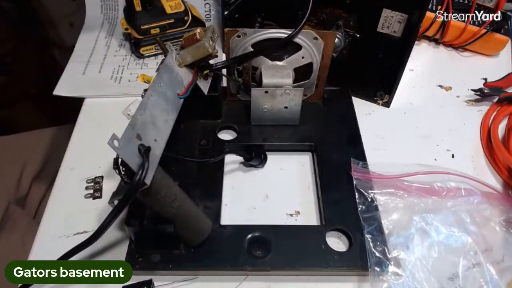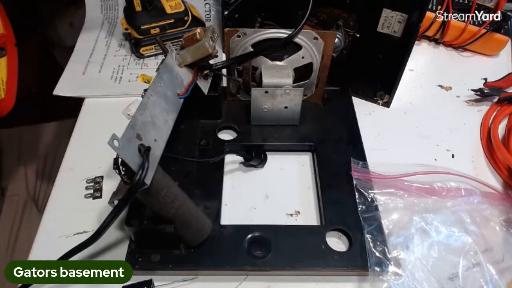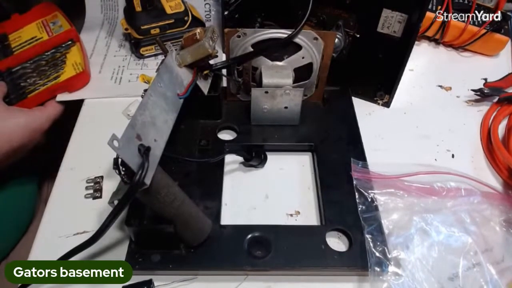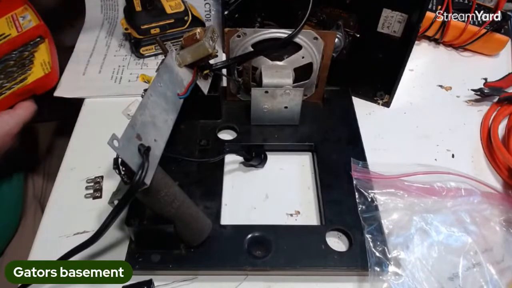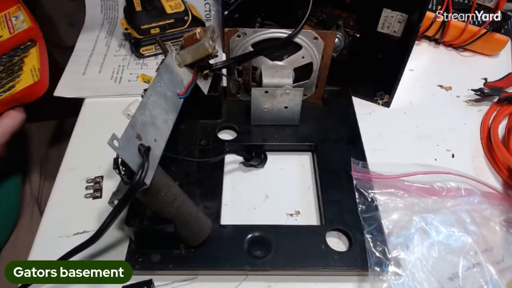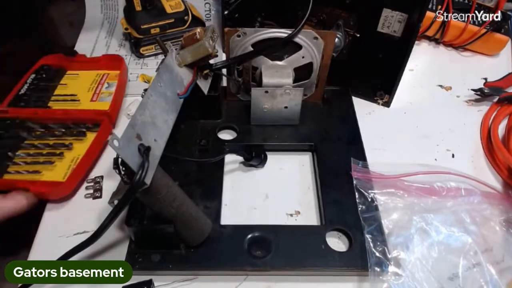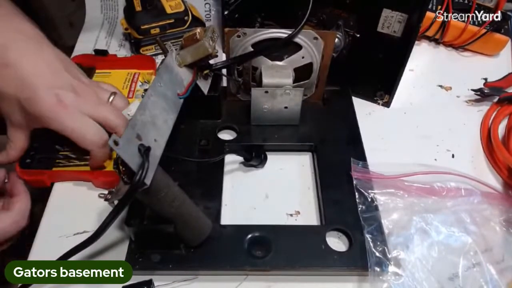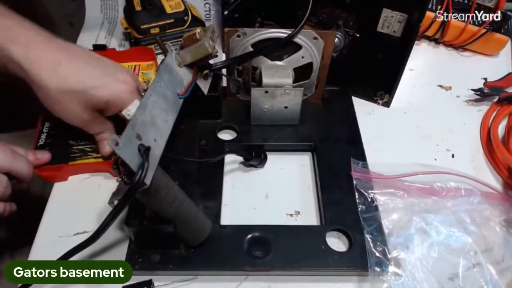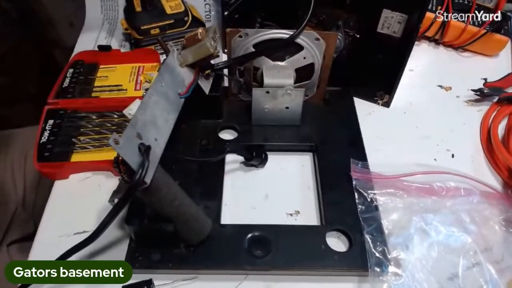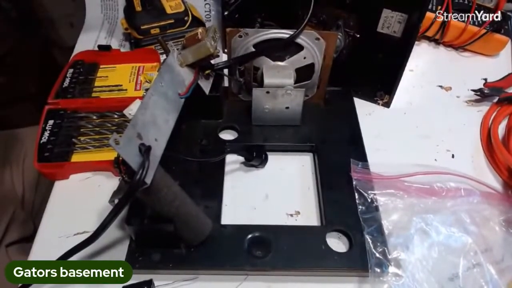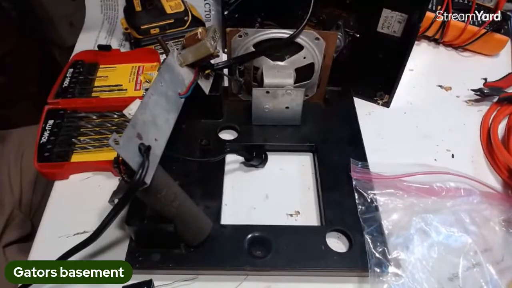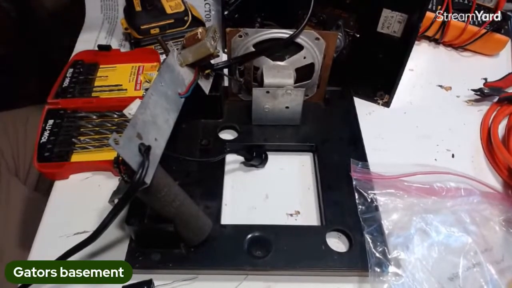Alright, let's find a good bit for this. Let's see, these are number 6-32. What does that mean? I don't know. But it means I want a hole that's bigger than the threads of the screw, but smaller than the head. Alright, that's smaller than the head. That's bigger than the threads. That's probably going to be perfect.